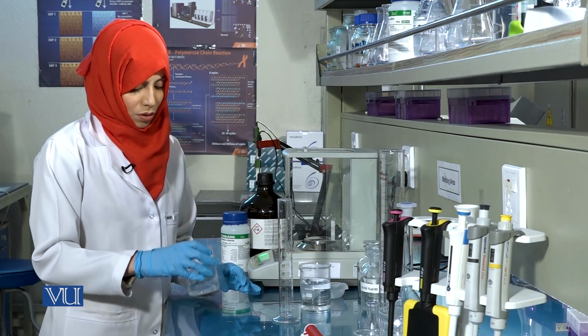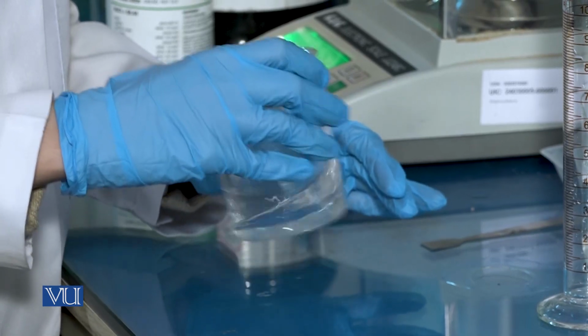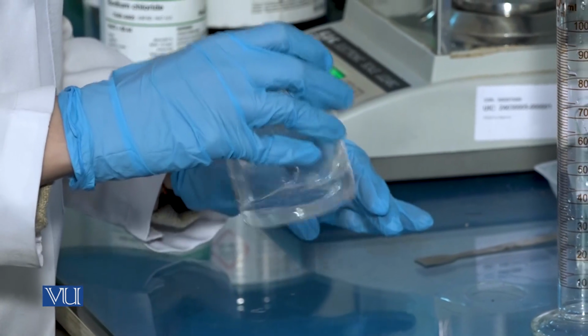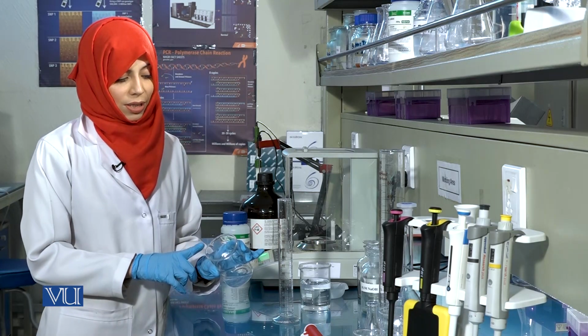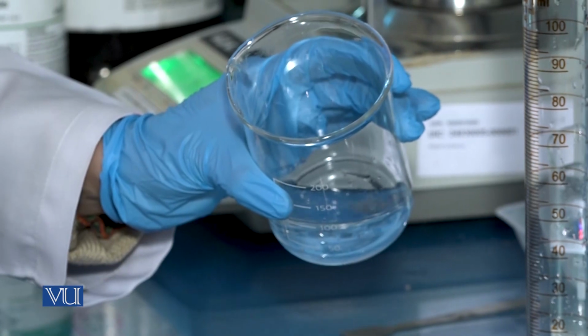Mix the solution to dissolve all the salt. Once the salt has dissolved completely, transfer this to a measuring cylinder.